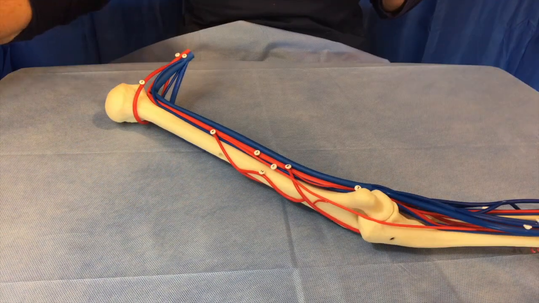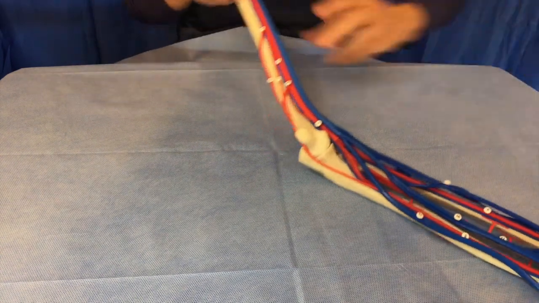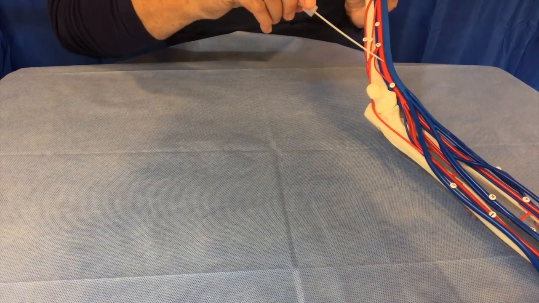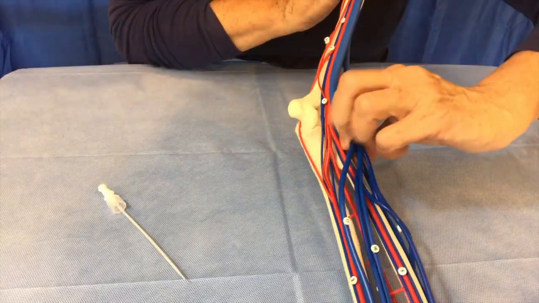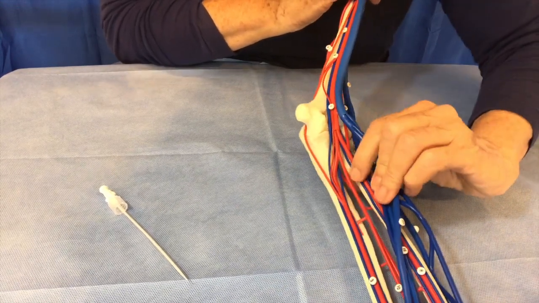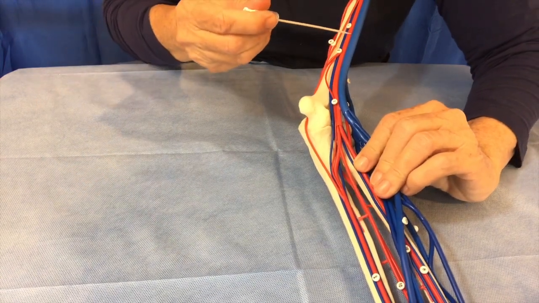Brachial artery comes down to the antecubital crease. So let's look at that in detail. Number three is our brachial artery. We've talked about that. So let's pull these up. Remember, we said this is our brachial, number three.